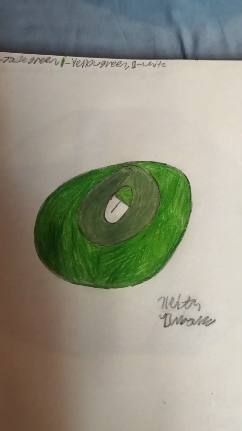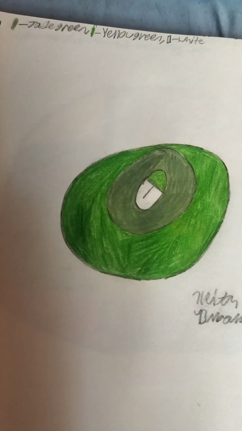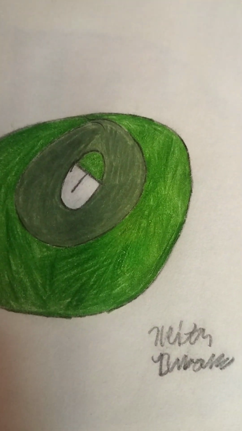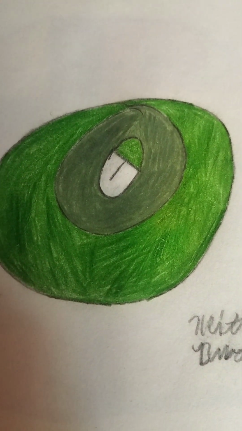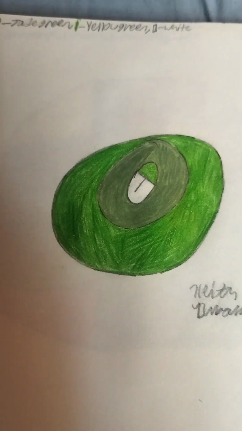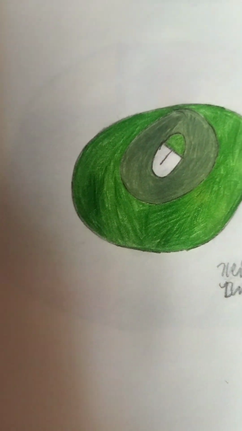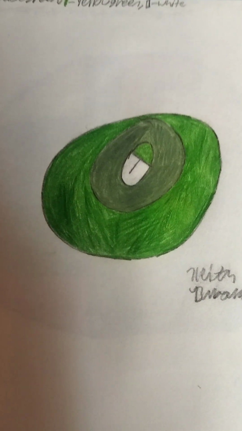Here we have basically a big green eye. Yeah, staring at you all angry, like you did something to make him mad. Not sure what he would do. Maybe he could shoot laser beams or something.